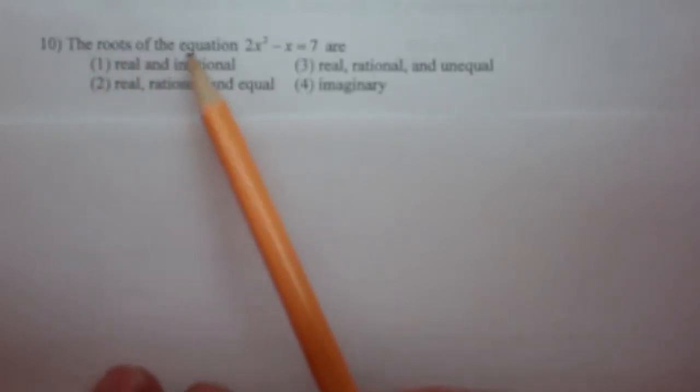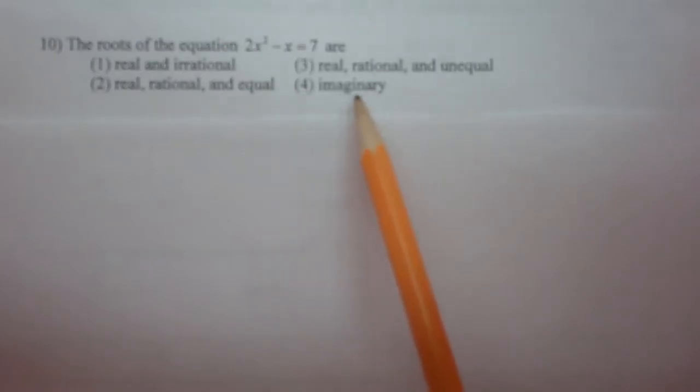We're looking at number 10 from the first semester final exam. The question says, the roots of the equation 2x squared minus x equals 7 are 1. Real and irrational, 2. Real, rational, and equal, 3. Real, rational, and unequal, or 4. Imaginary.